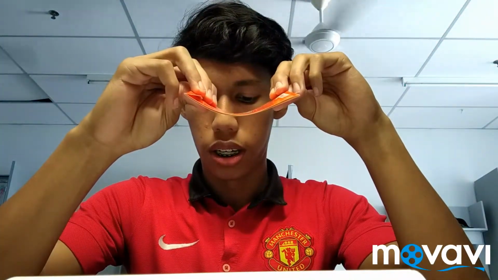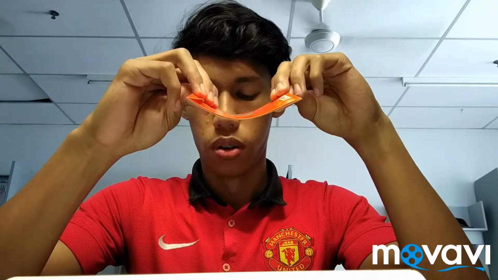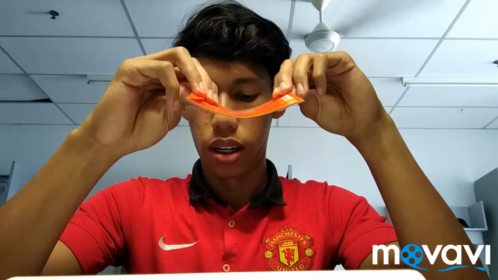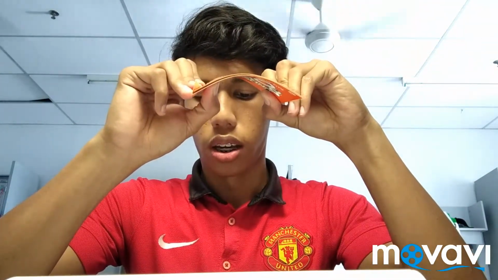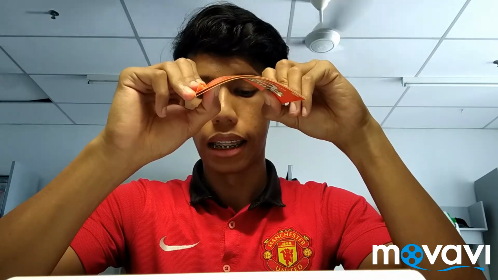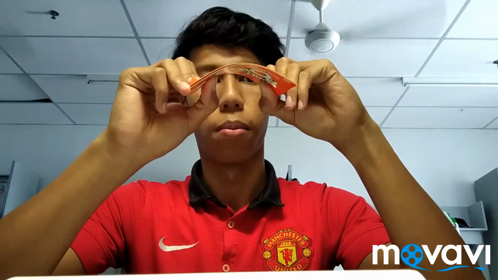So what is bending? Bending has two concepts related to it: the first is compression and the second is tension. I will give you an example. When we bend this object, the compression is at the top and the tension is at the bottom. When we bend it the other direction, the compression is at the bottom and the tension is at the top.